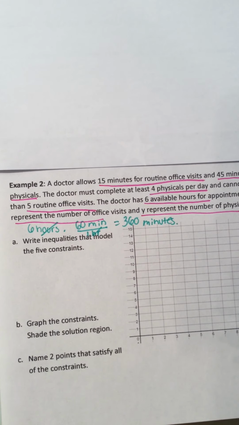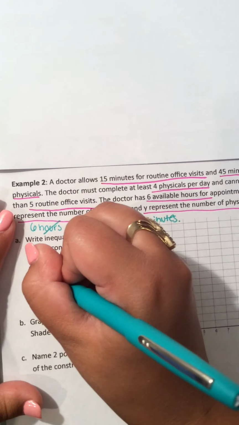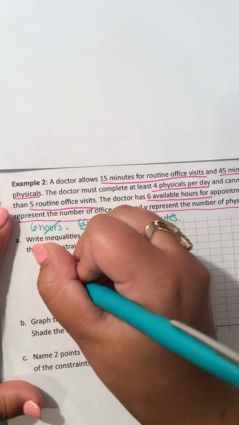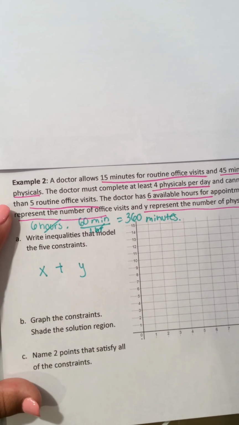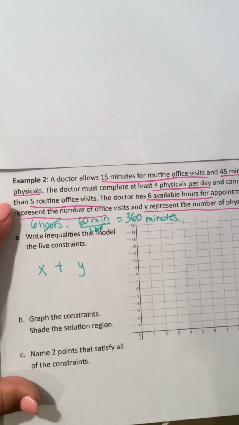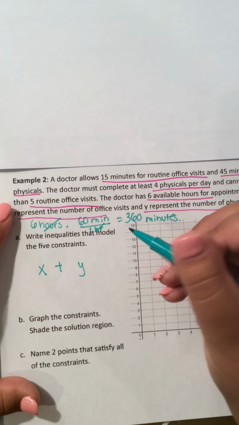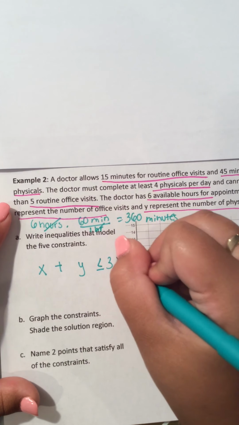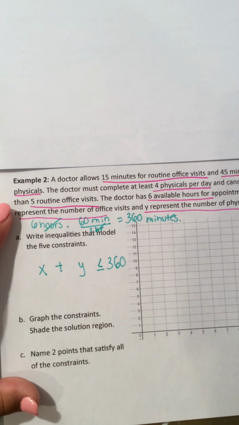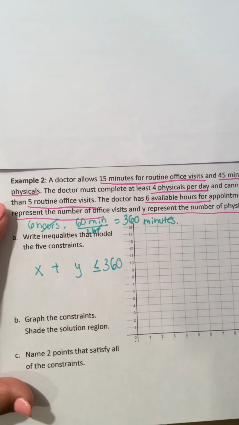So let's just start with the last sentence that says let X represent the number of office visits. So X. And then we're going to say Y is the number of physicals. Okay. And let's just say that we're going to use this 360 minutes. So I'm going to say less than or equal to 360 because he can't go over. They said that. He can't go over.